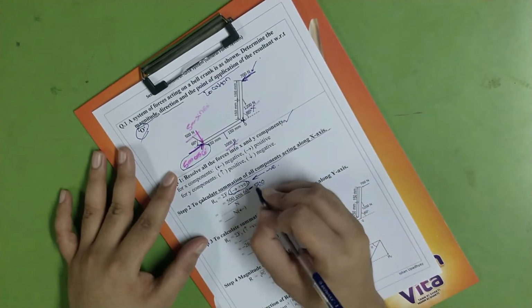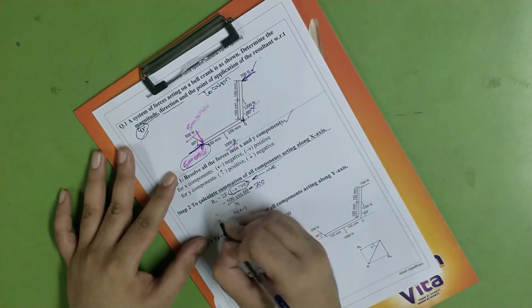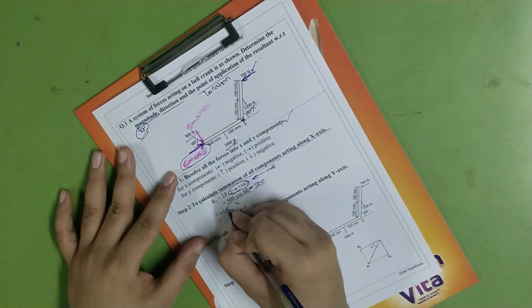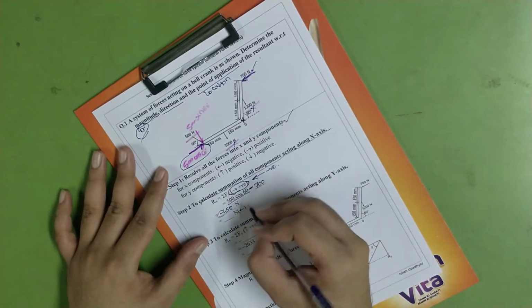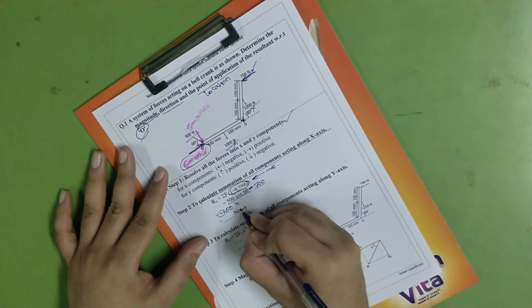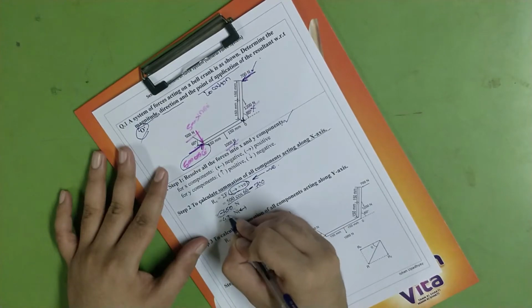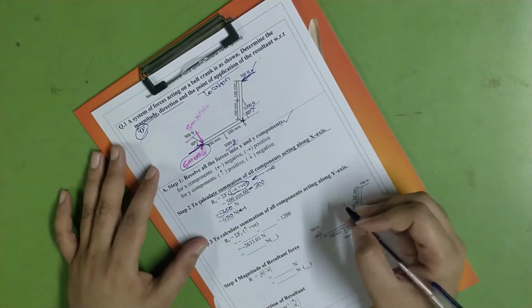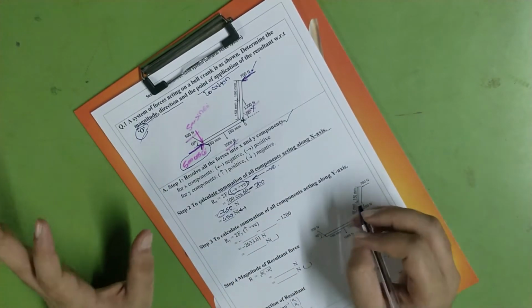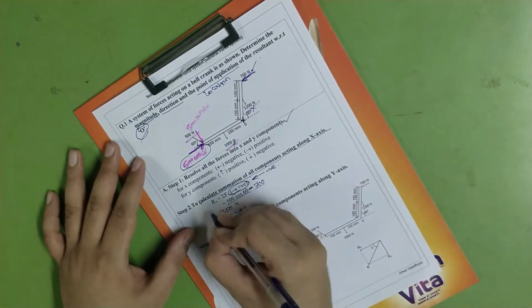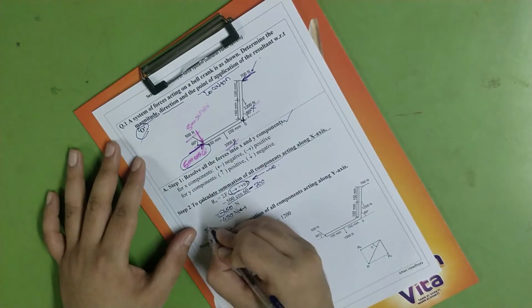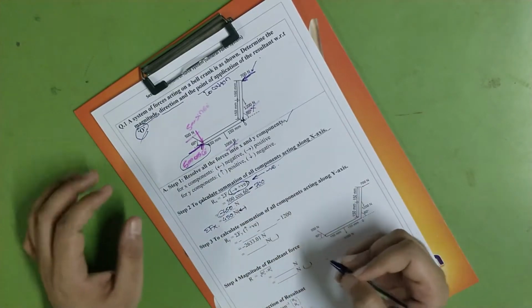Now after solving this I'll get the answer as minus 450 Newton. This minus sign again indicates that the force is acting on the left hand side. So at the final step I'll write 450 Newton acting towards the left hand side, and that is my step number 2. Here I have calculated Rx, or I can say summation of Fx.